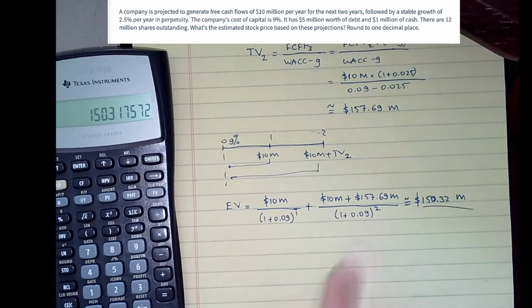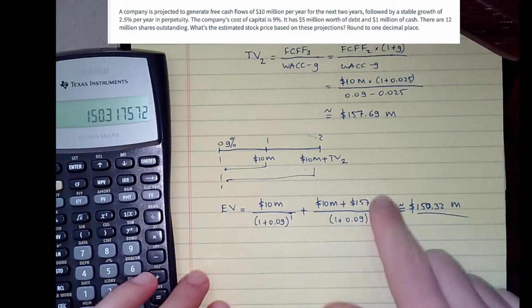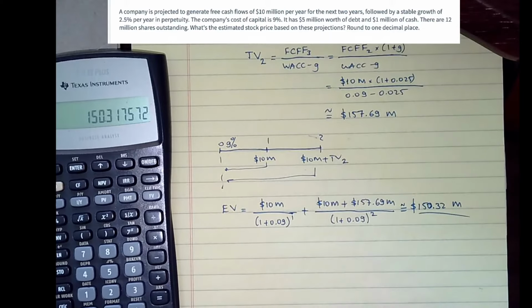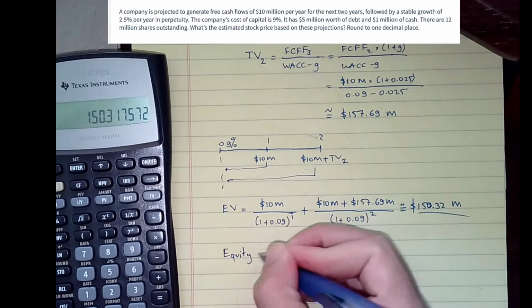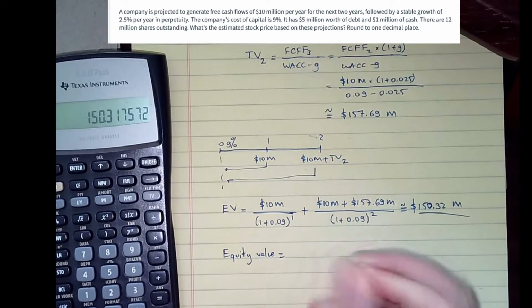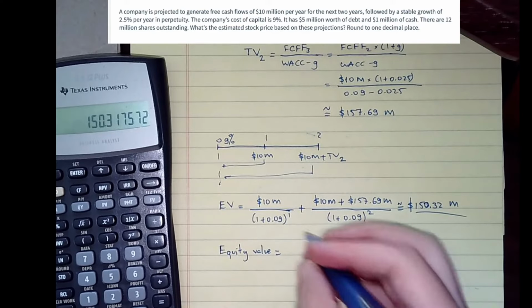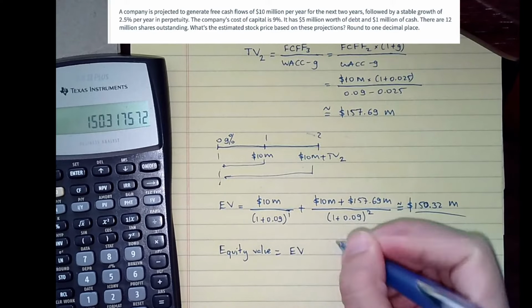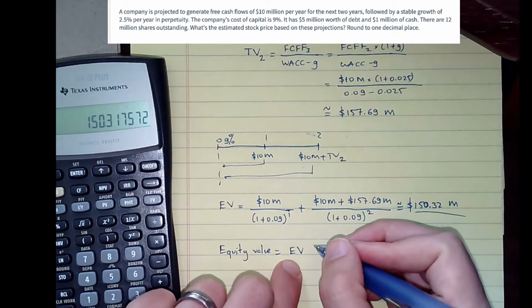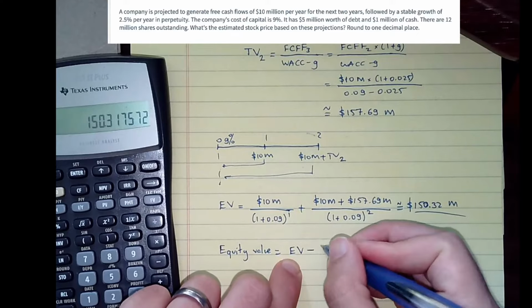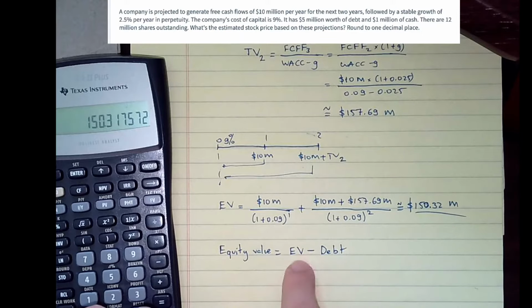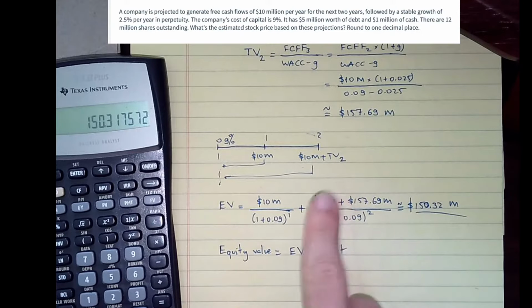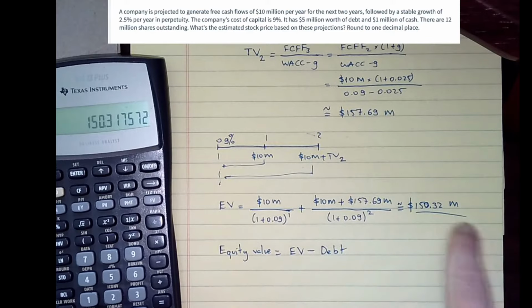But this is asking for the stock price, so we need to walk the bridge from enterprise value to the stock price. Equity value of this company, so the value of just the shares outstanding, is going to be the enterprise value, which is the entire value of the firm's operations, minus the value of debt. The creditors to the company own a claim in that enterprise value. All the interest payments and all that stuff that need to be made to debt holders will have to come out of this value.